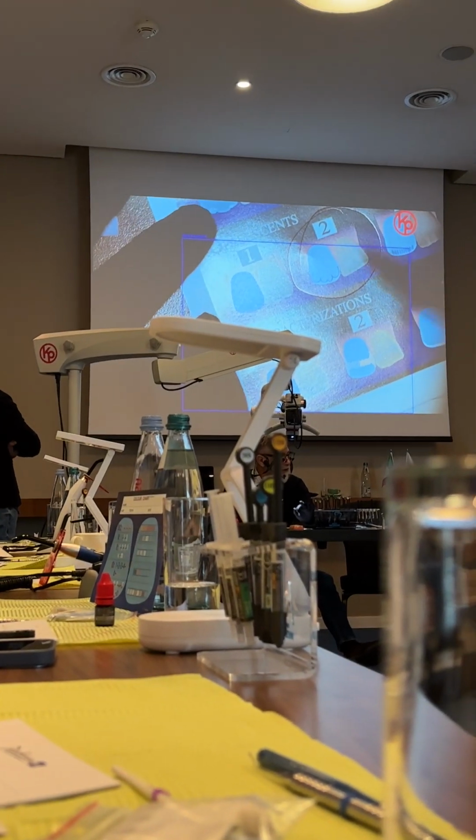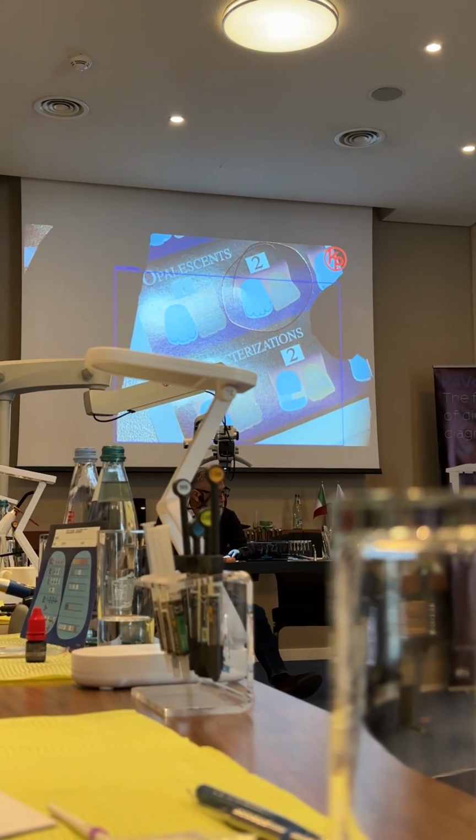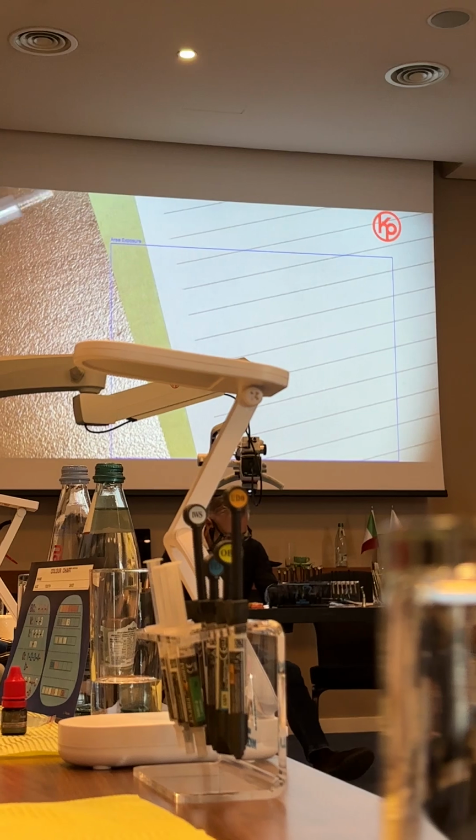Because the patient is adult. But before to continue with that, I want to go back to the dentin.